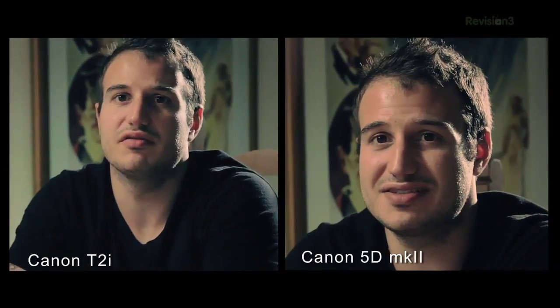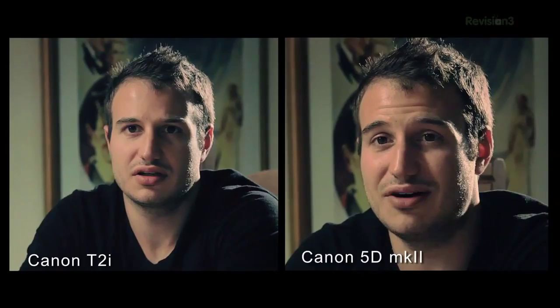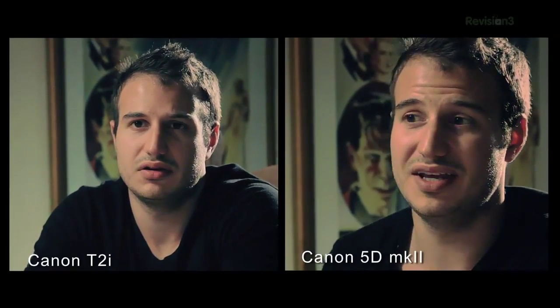The T2i continues to impress with these shots. Once I looked at them side by side, I was convinced that in a controlled setting, you could easily cut the T2i in with 5D footage without most people seeing a difference.